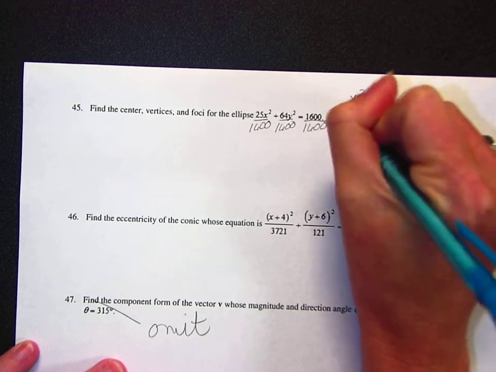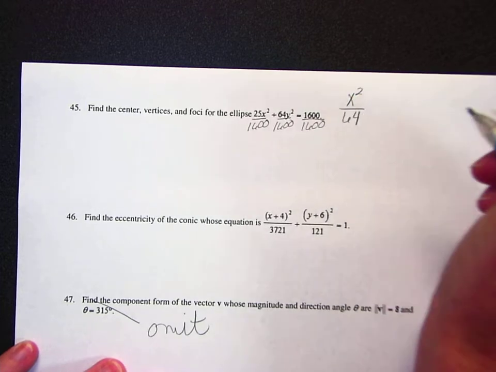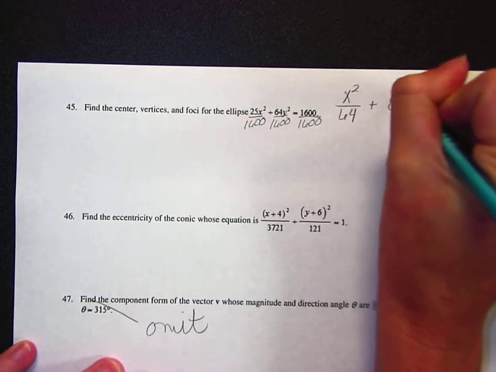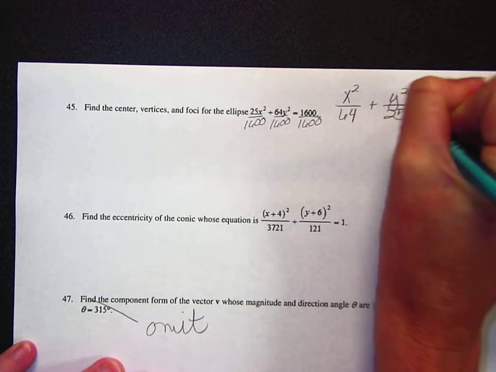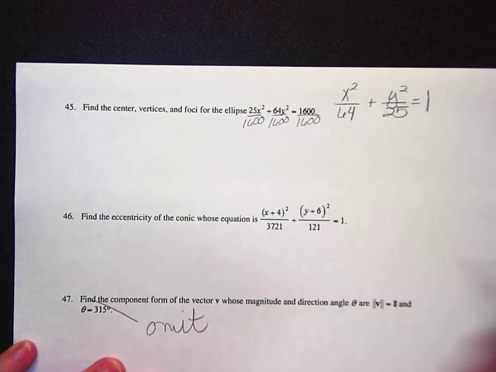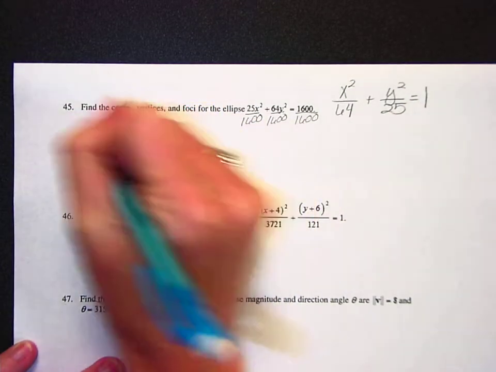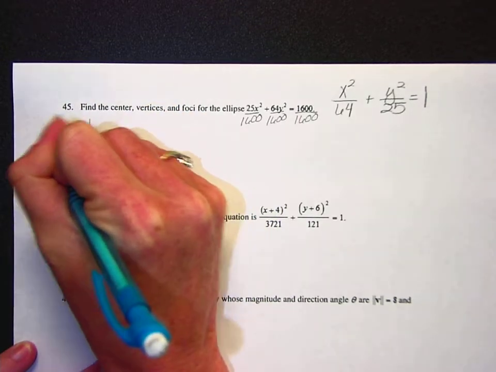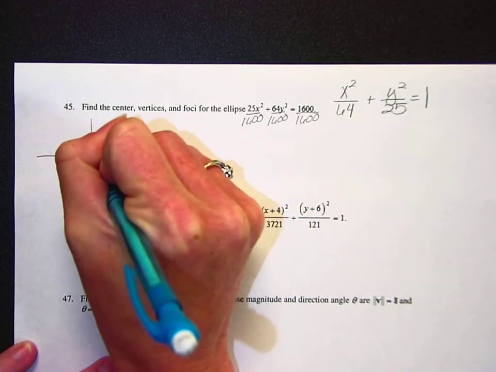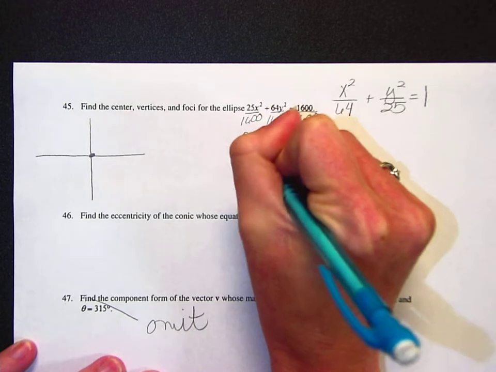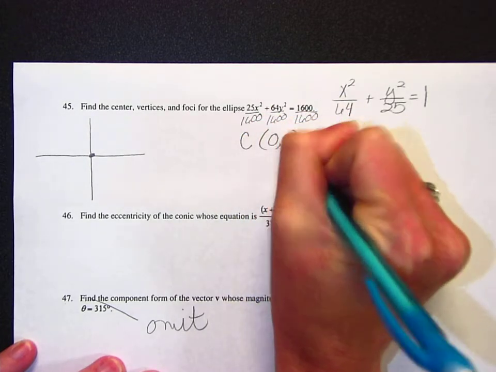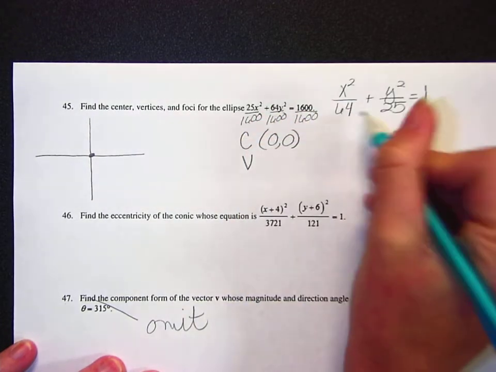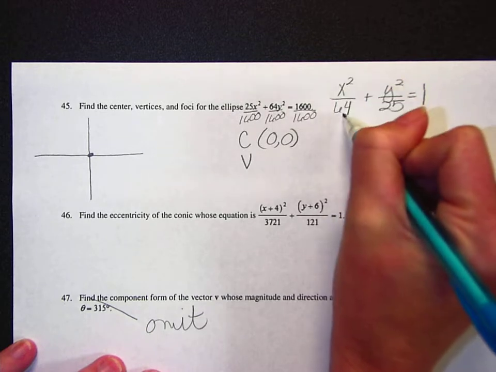So I'm looking at x squared over 64. And then I'm looking at y squared over 25 is going to be equal to 1. All right, so my center point then, let me get a little graph going. My center point, there's nothing with x and there's nothing with y, so my center point is going to be at 0, 0.